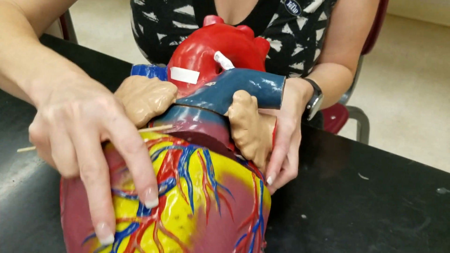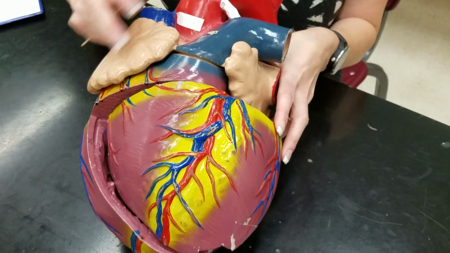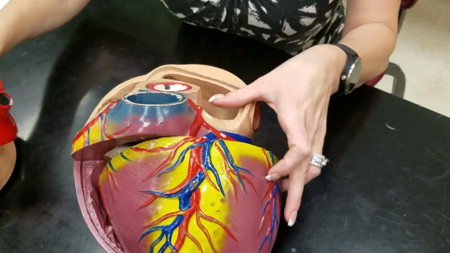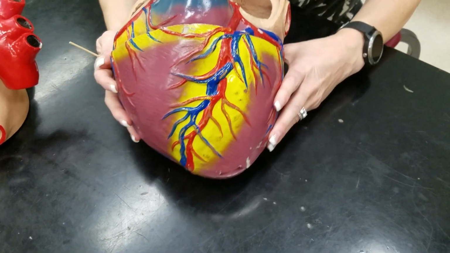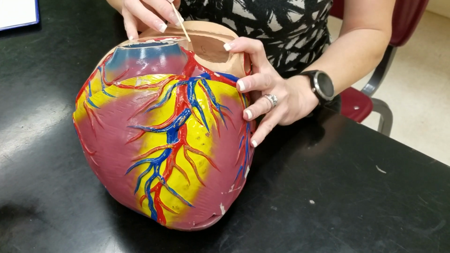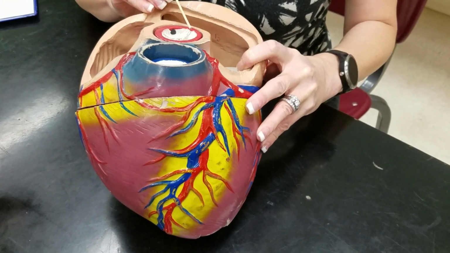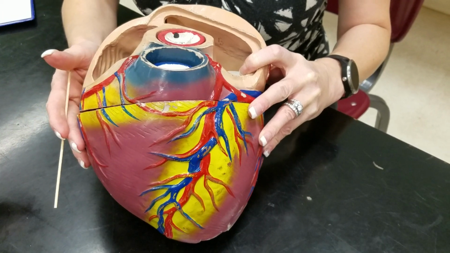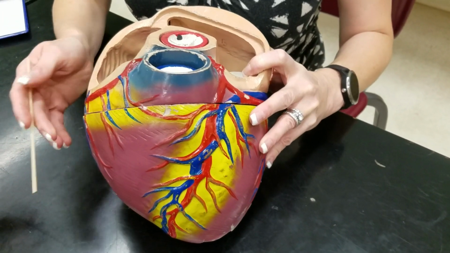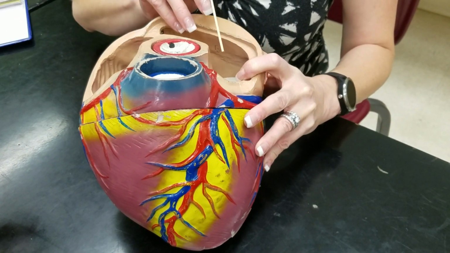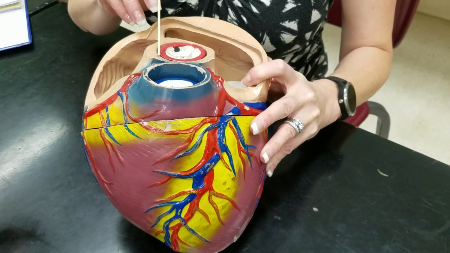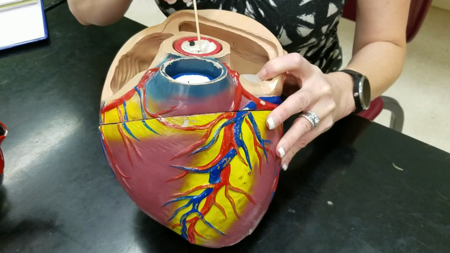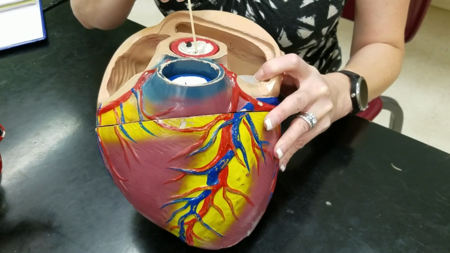For the coronary vessels, I'm going to remove this top portion. We can see the coronary vessels really nicely on this giant heart model. And they are part of the systemic circuit that serves the heart tissue with oxygenated blood and picks up waste in the venous side. And so they leave the aorta right after, just a hair past the aortic valve, which I'm looking at the top portion of here.